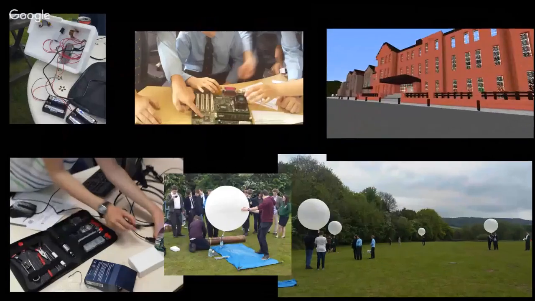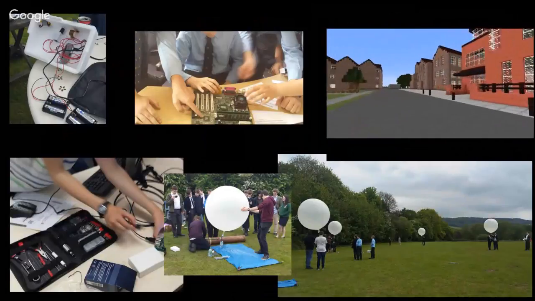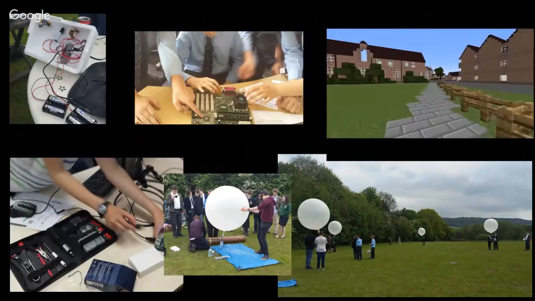I've put up a couple covering different age ranges, really. I found that a lot of the students are very excited by hardware and the interaction between hardware and software.